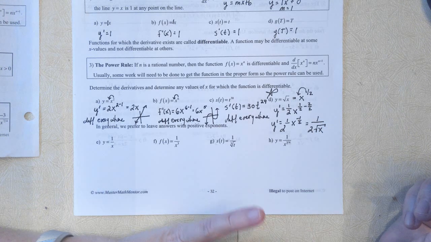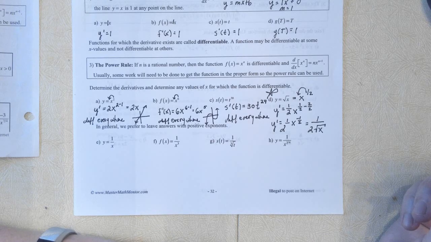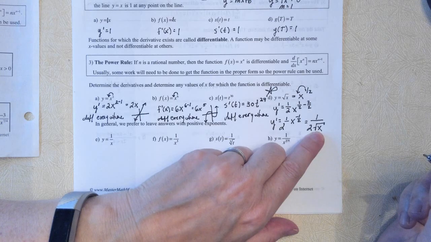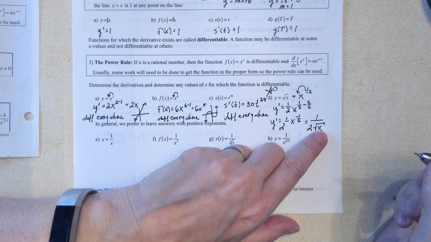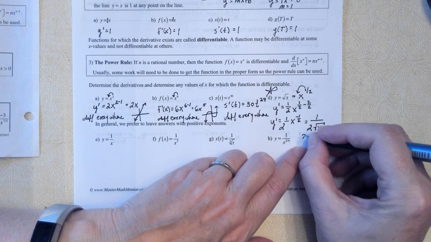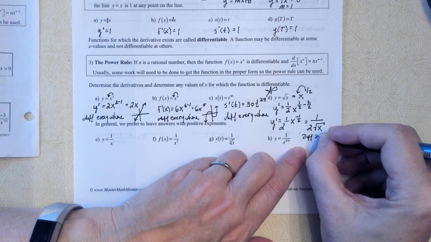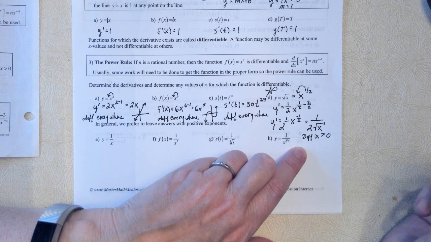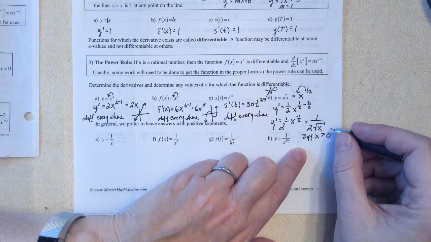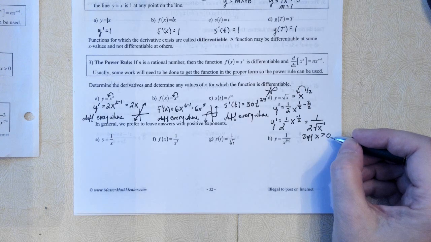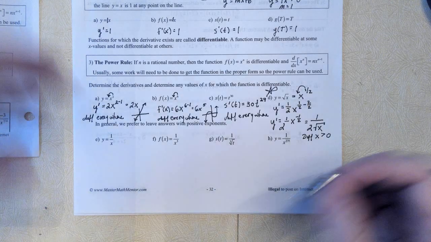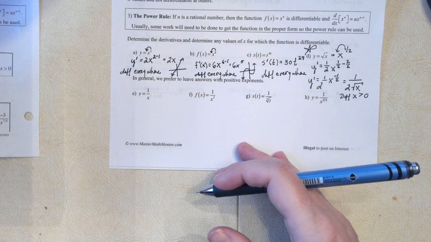Now, the next question is: is this differentiable everywhere? And the answer is no, because I can't have a 0 on the bottom. And when does that happen? Well, as soon as I hit 0. So it's differentiable when x is greater than 0. Now remember, we also can't do negative square roots either, but our bigger problem in this case was hitting the 0 first. Okay? So, let's again look at the directions.